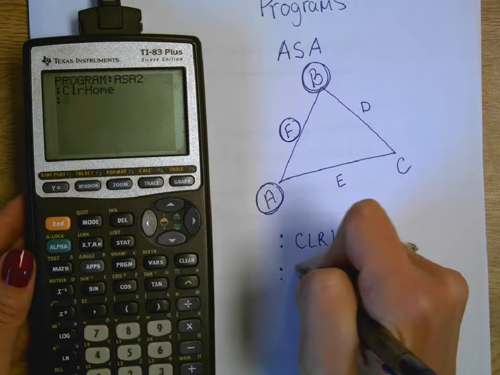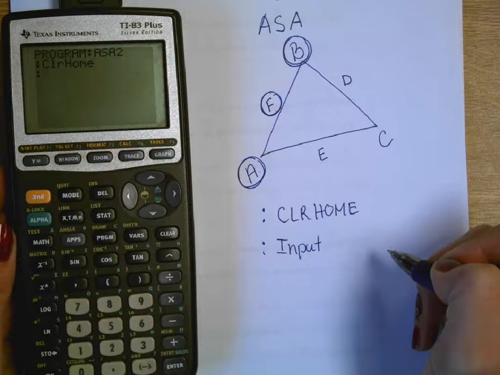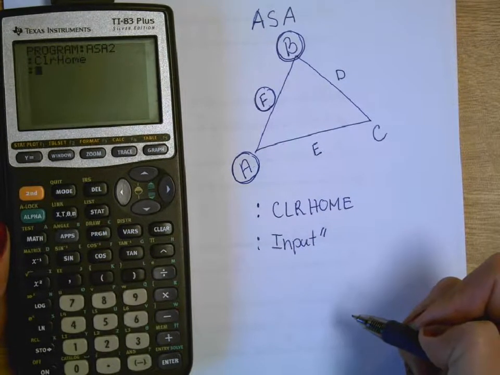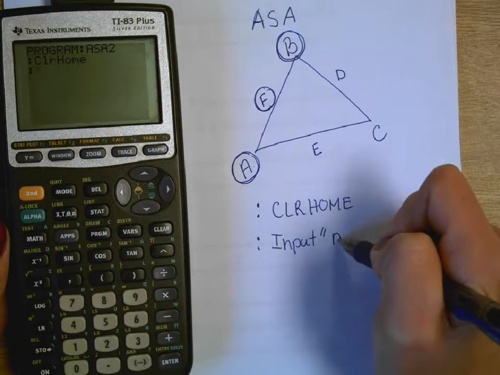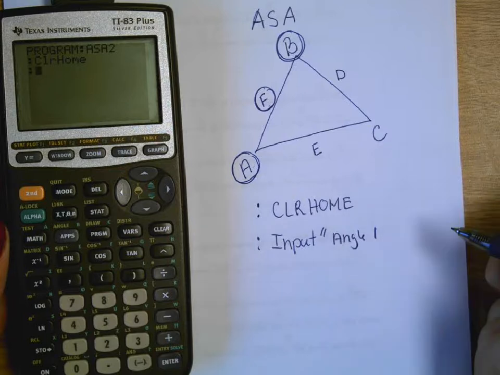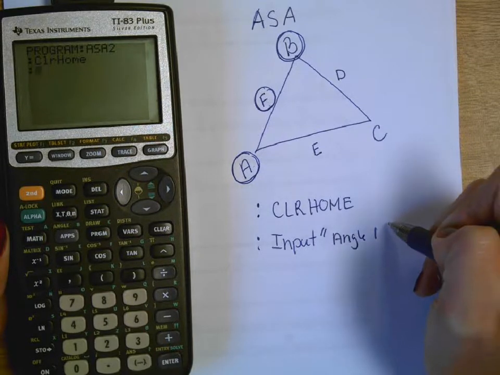So our next line is going to be input. Then you have to put in quotations what you want to ask for. What do I want to ask for? Angle. I'll just say angle 1. And then we're going to have some quotes.